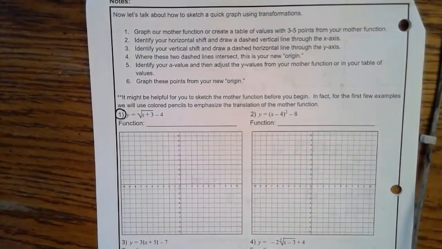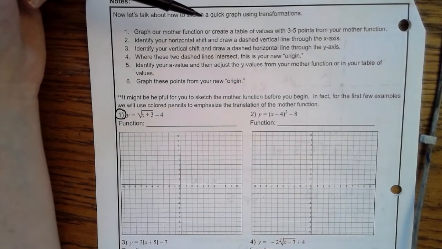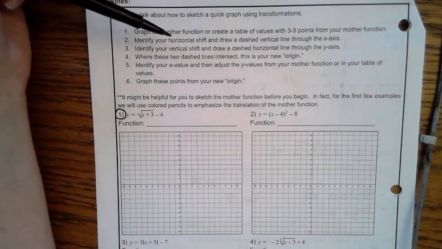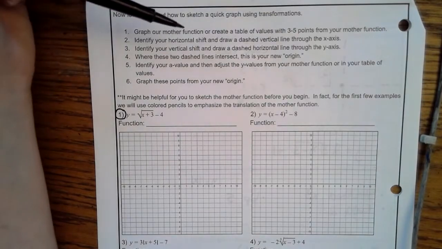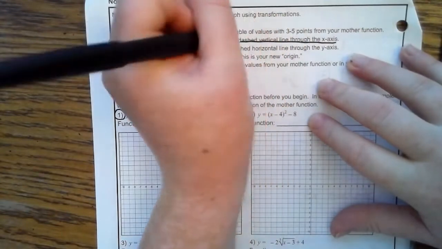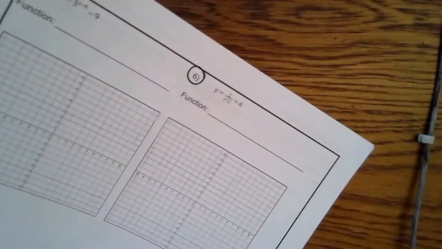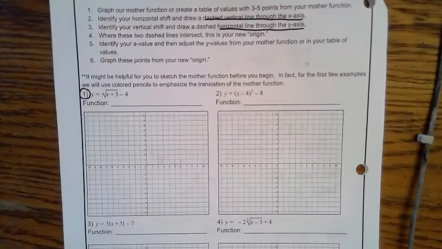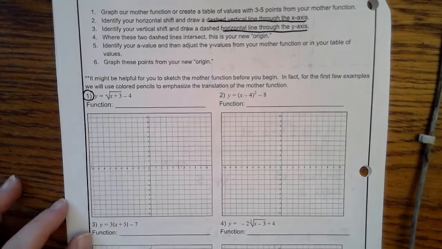Okay, so there's a few ways to graph these. You can use the mother function and then draw the transformations. You could make a table, as I said. I like to draw these dashed vertical lines through the axis. I'll show you. And that's my new center. So I'm going to go over problems 1, 5, 6, and 8. And the others you can either do on your own, use the key, ask a friend for help, whatever works.